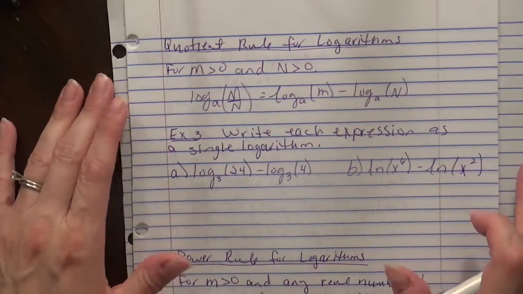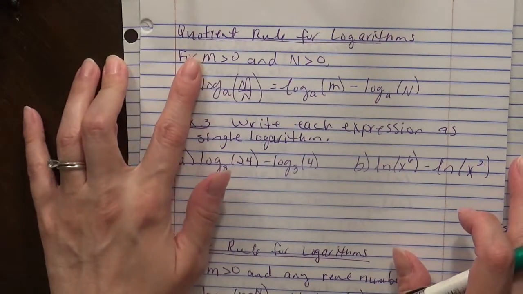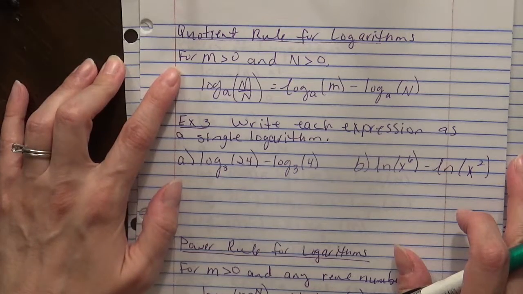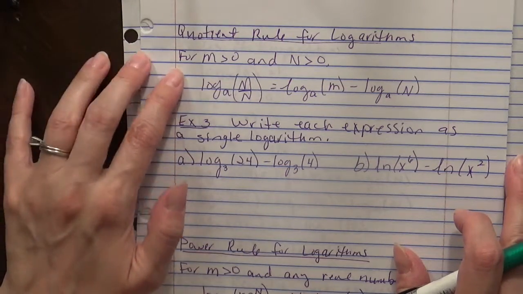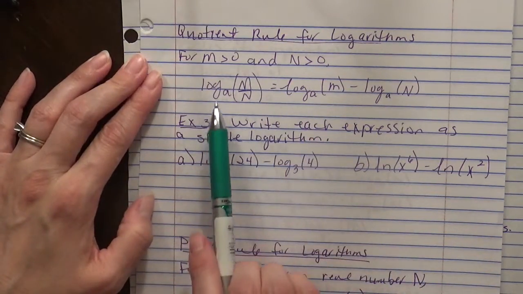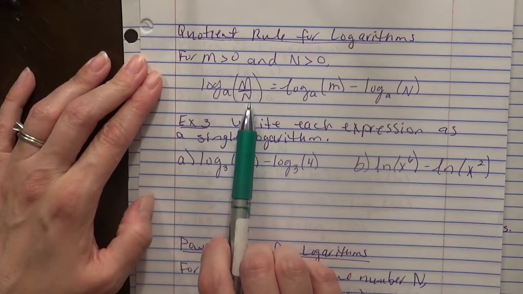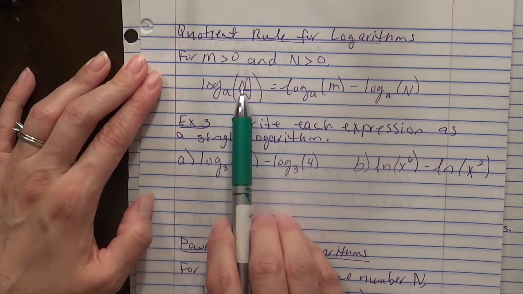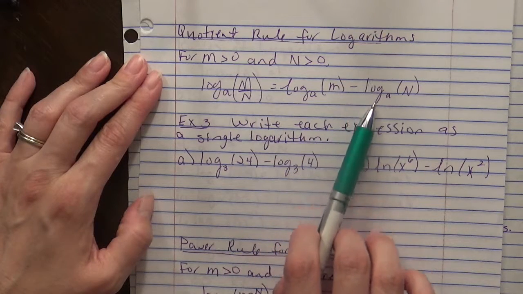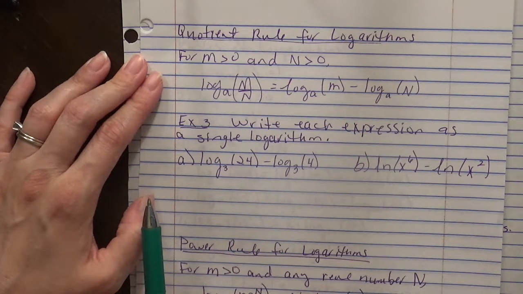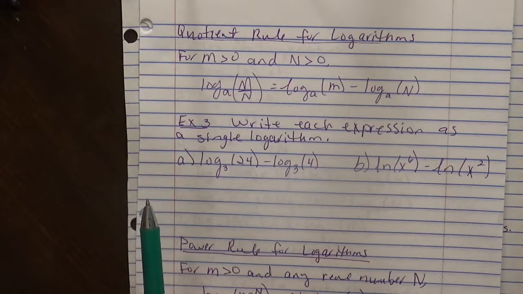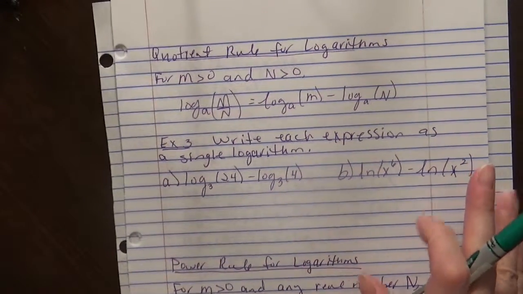Alright, so you're probably not surprised that the next rule is a quotient rule. So it tells us how to handle logarithms of fractions. For m greater than 0 and n greater than 0, log base a of m divided by n equals log base a of our numerator m minus log base a of n. This is a similar concept as your quotient rule for your exponents.